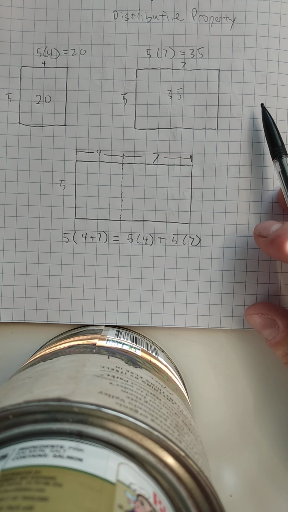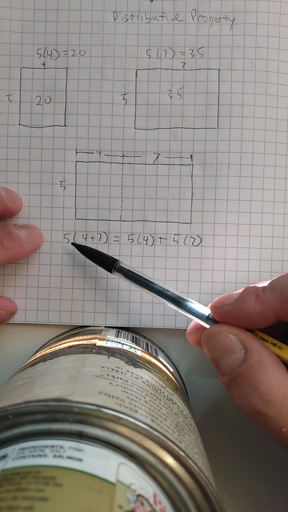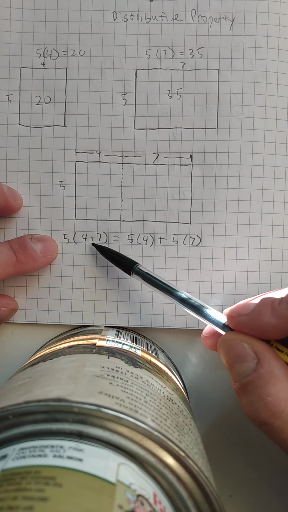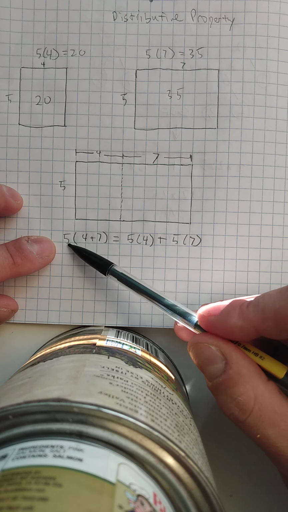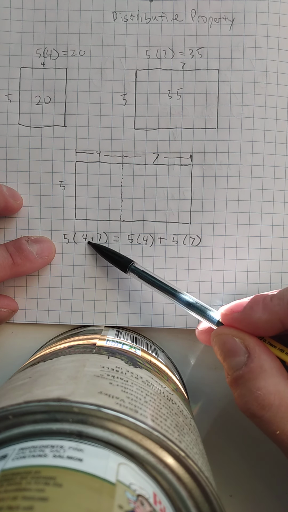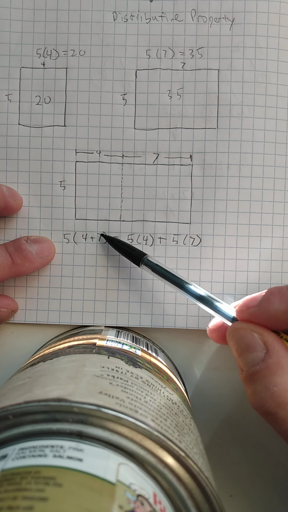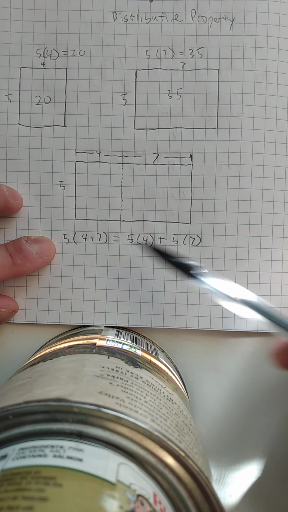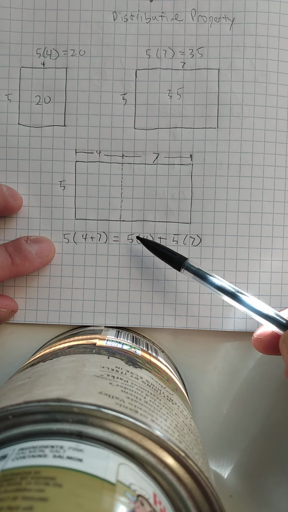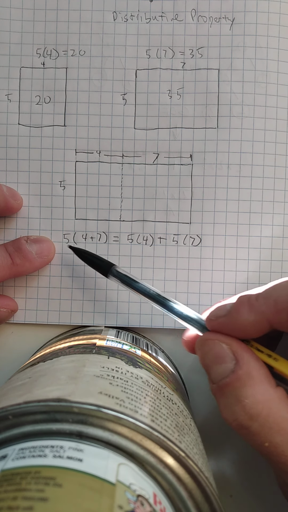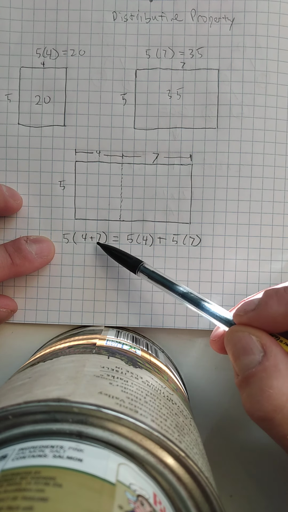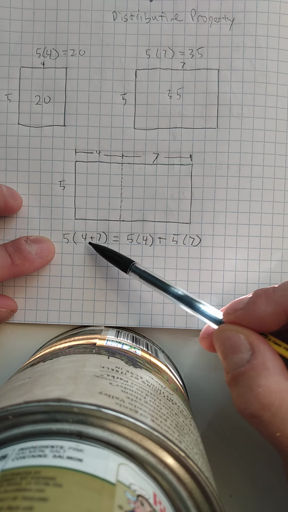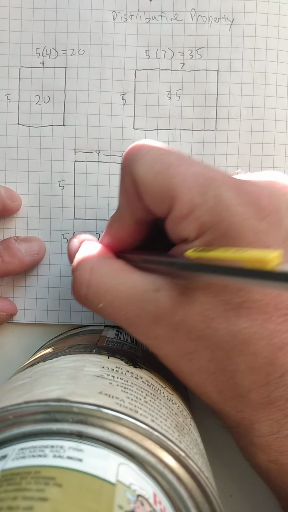And this is why we call it the distributive property, because I distribute this 5 throughout the parentheses. 5 times 4 plus 5 times 7, as you can see here. 5 times 4 plus 7 equals 5 times 4 plus 5 times 7. And let's look at this. 5 times 4 plus 7 is going to be 5 times 11, right?